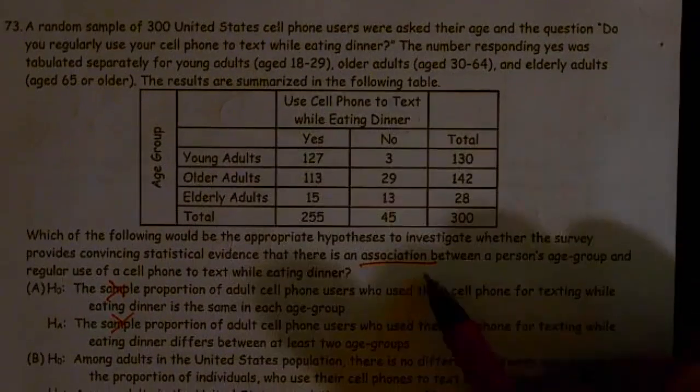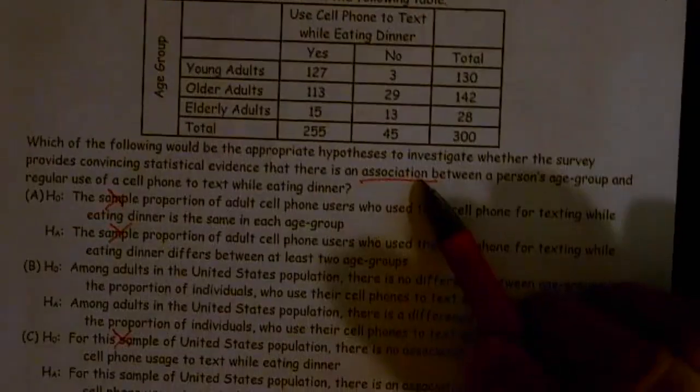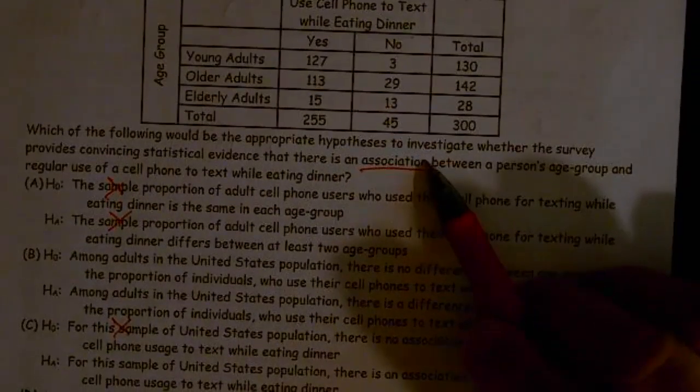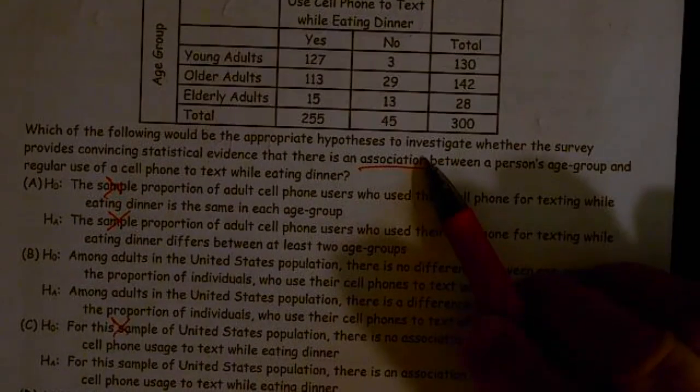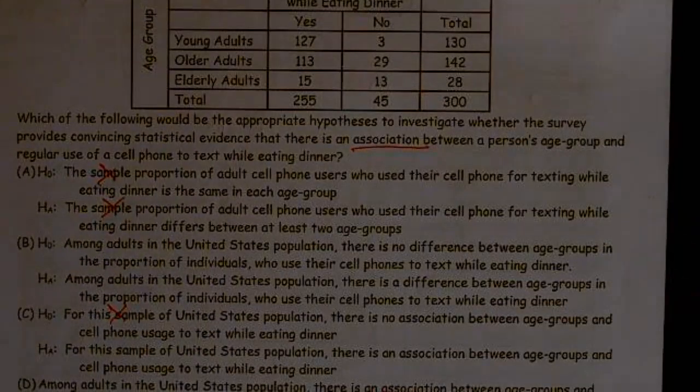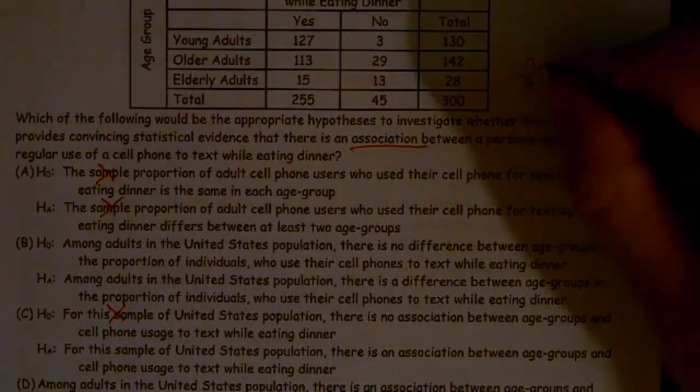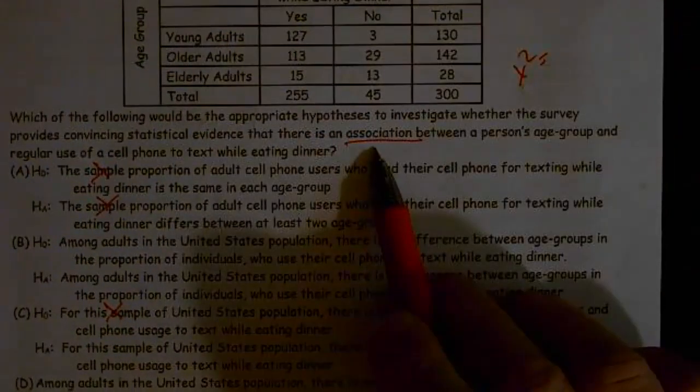Which of the following would be appropriate hypotheses to investigate whether the survey provides convincing statistical evidence that there is an association? So this tells me we're running a chi-squared test of independence, and they want to see if there's association.